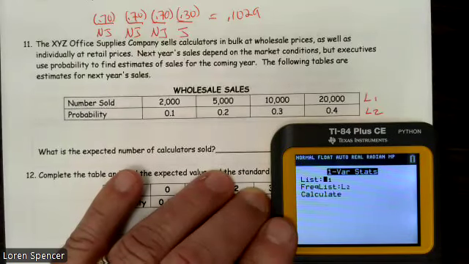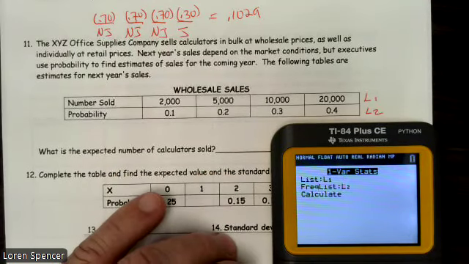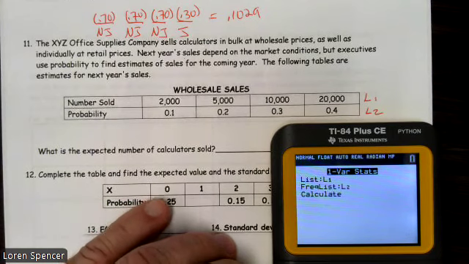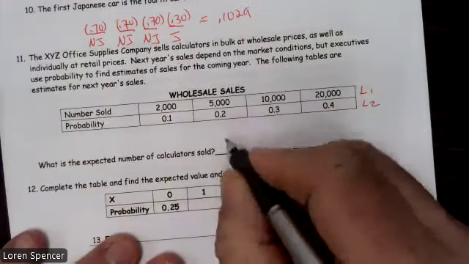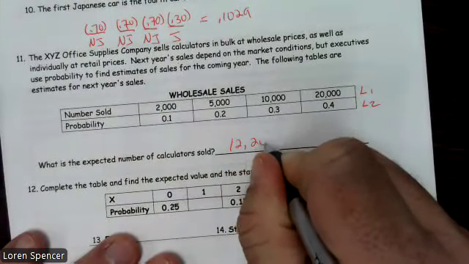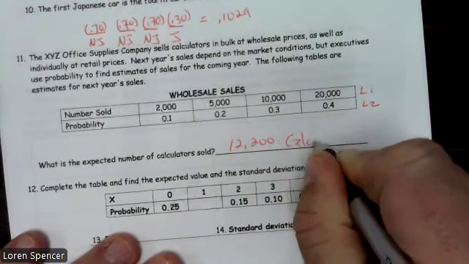Stat calc, one variable statistics, blue button 1, blue button 2 for the frequency. So L1 and L2 are on. Calculate, and we're looking for our X bar, and our X bar is 12,200. 12,200 calculators.